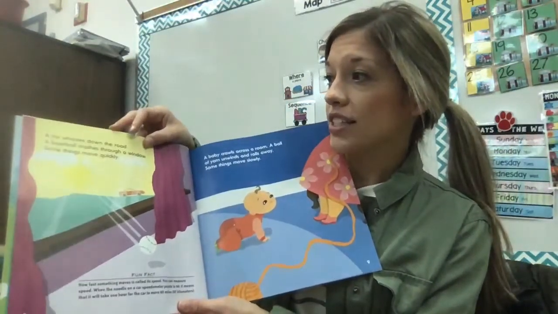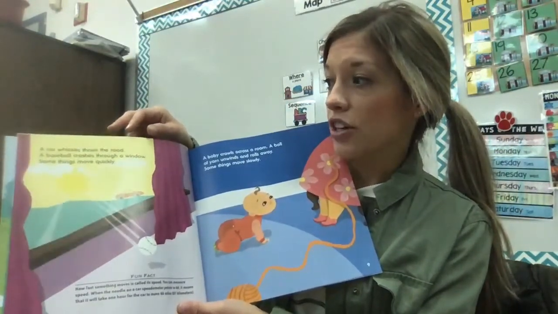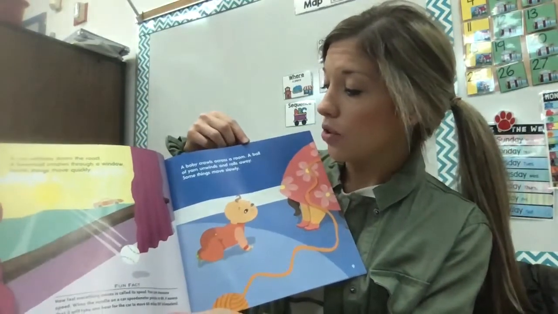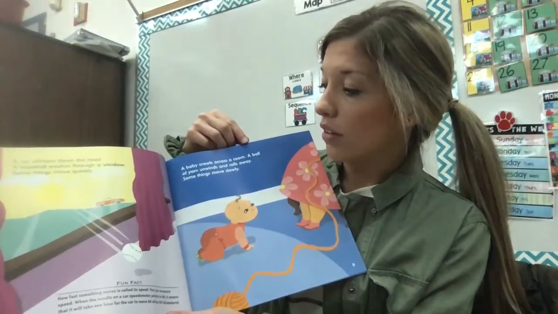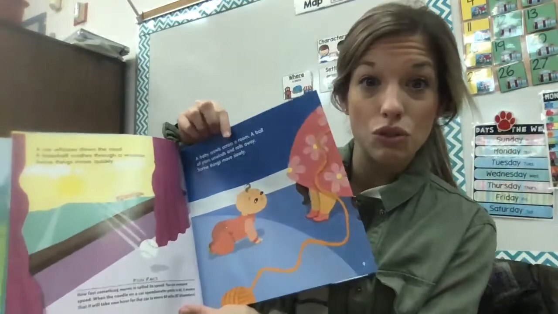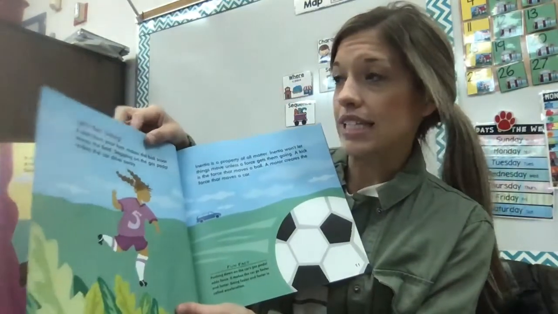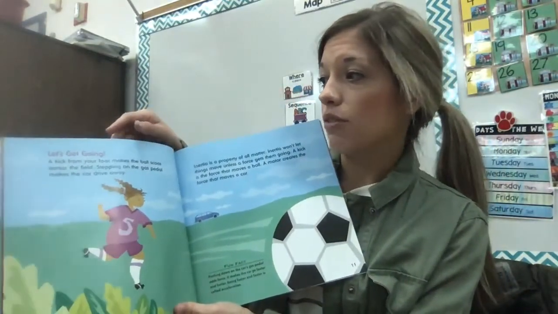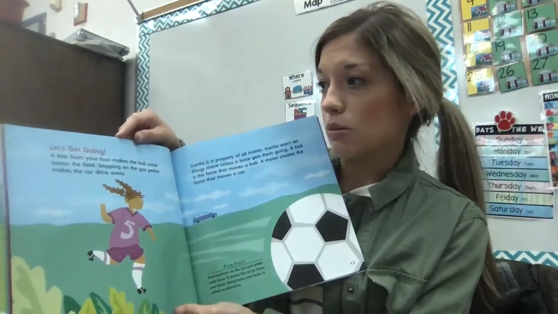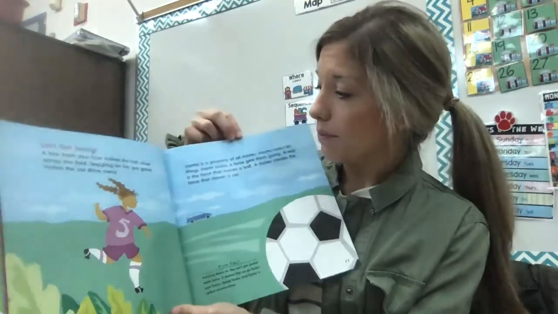A car whizzes down the road. A baseball crashes through a window. Some things move quickly. A baby crawls across a room. A ball of yarn unwinds and rolls away. Some things move slowly. Let's get going. A kick from your foot makes the ball scoot across the field. Stepping on the gas pedal makes the car drive away.